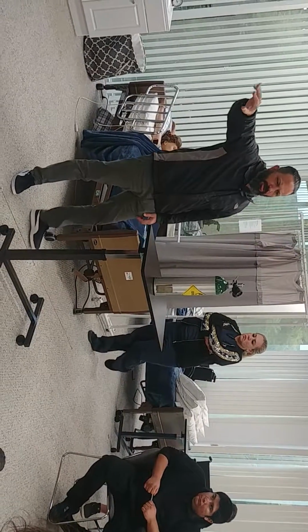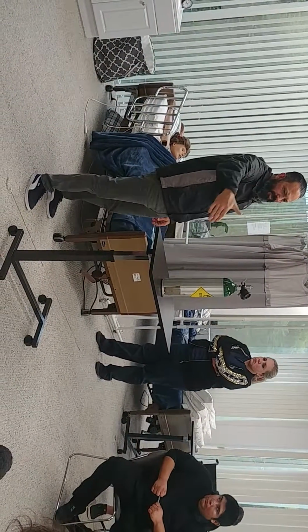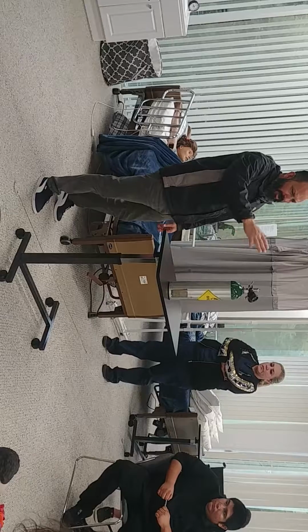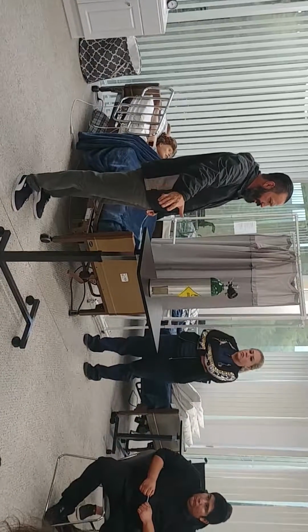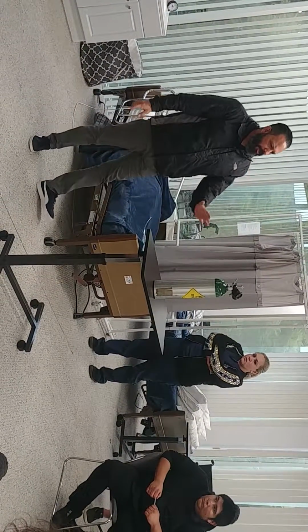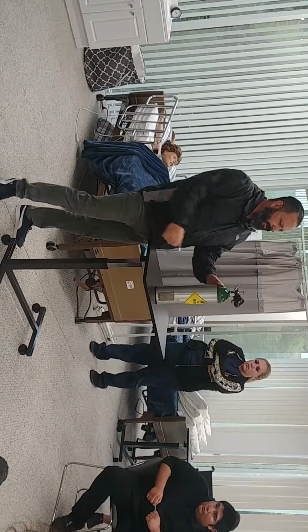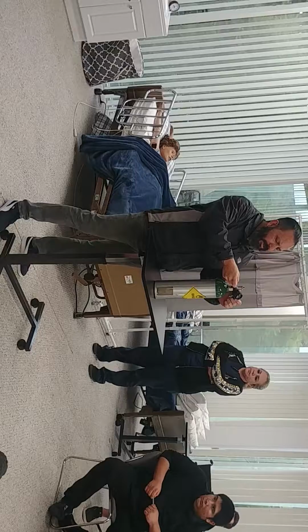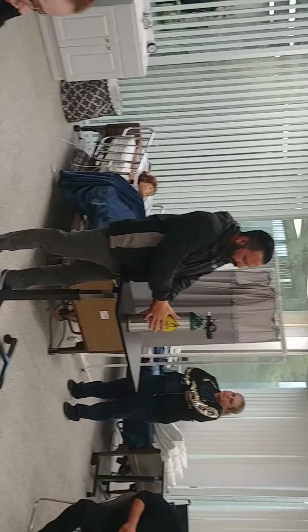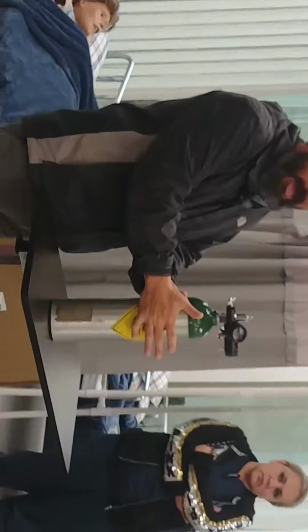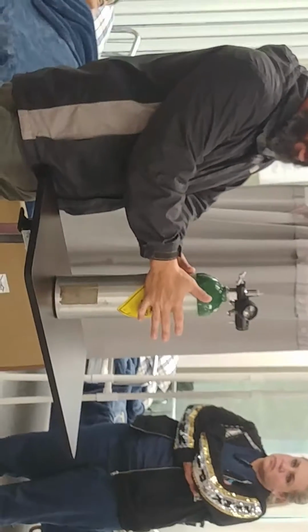I have an extra cylinder in there, so when you do the skill, you're going to take the regulator off one and put it onto the other. First, just like anything else, we need to know our equipment before we use it. So we have the bottle itself. Please know again that it is a hazardous material, and these need to be stored correctly.